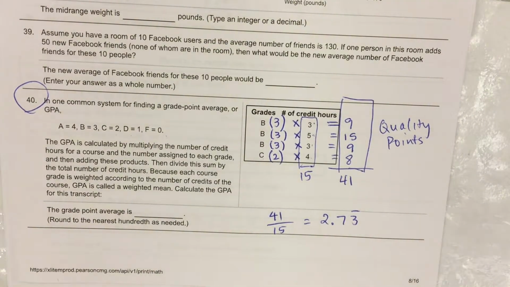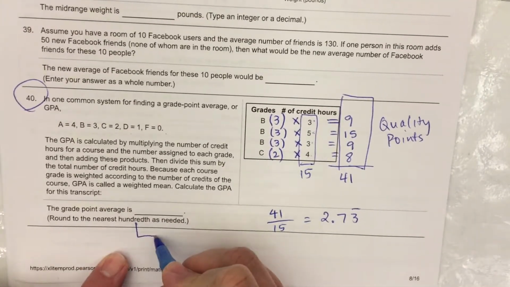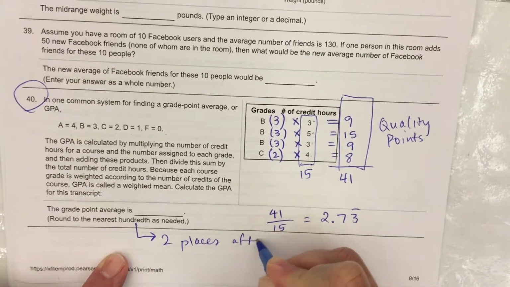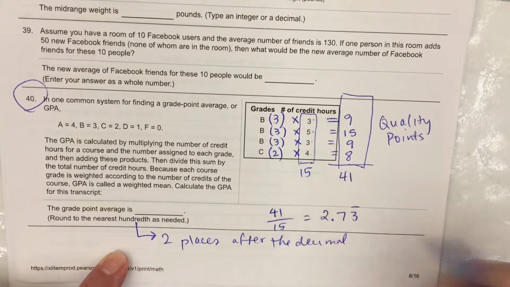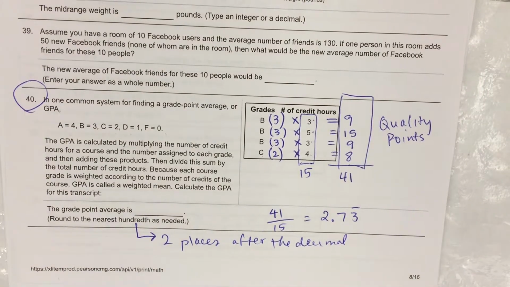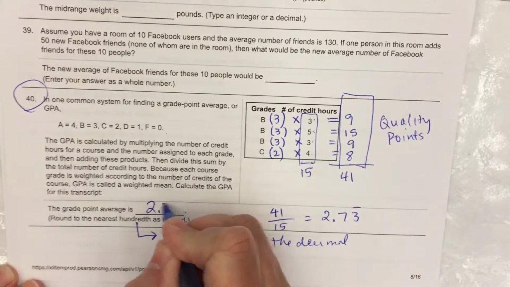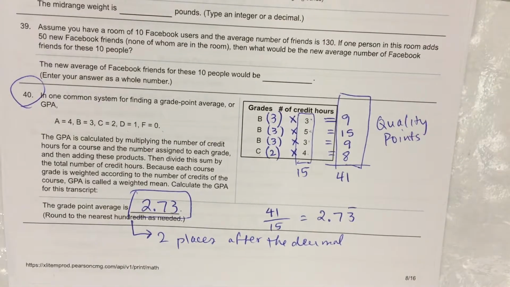The directions say round to the nearest hundredth. The nearest hundredth, that's the second decimal place. 2 places after the decimal. Now the third digit would be a 3. Since that is smaller than 5, we just drop it off. 2.73 is the GPA.